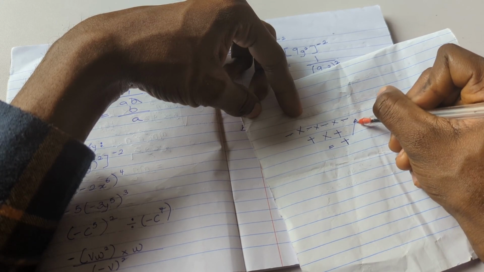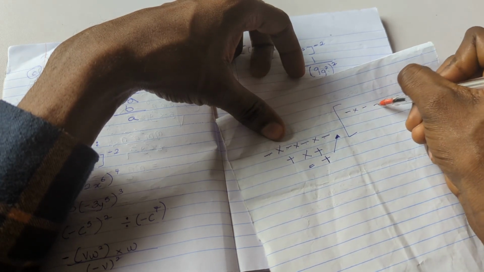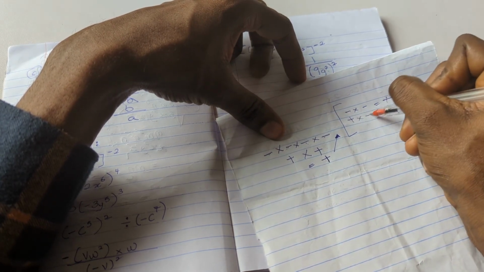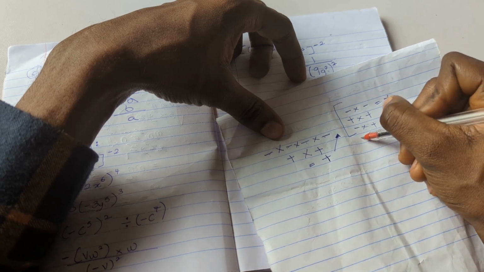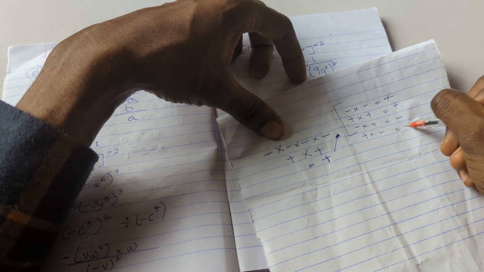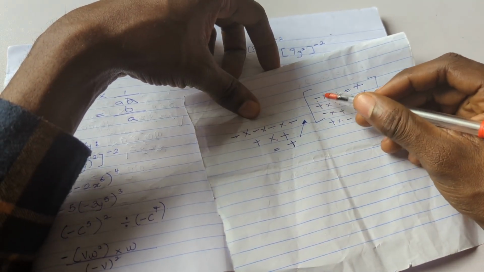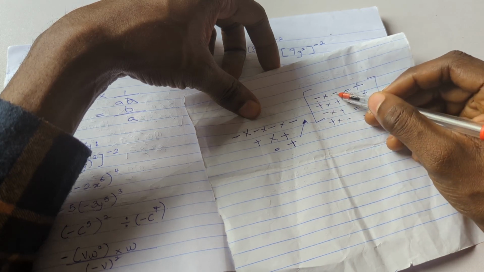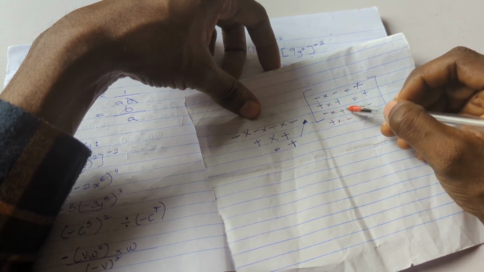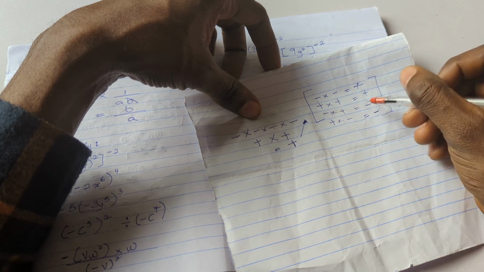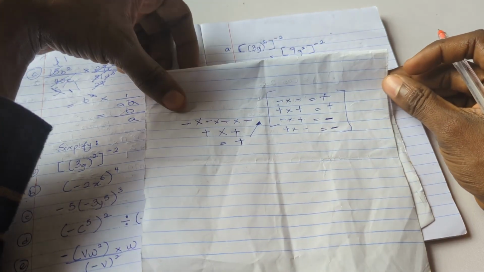A prerequisite to that is that you know how all of this works: minus times minus is a plus, plus times plus is a plus, minus times plus is a minus, and plus times minus is a minus. The idea is that when we have the same sign, like minus and minus, we get a plus as an answer. But if you have different signs multiplying or dividing each other, we are going to have a negative sign as our answer.